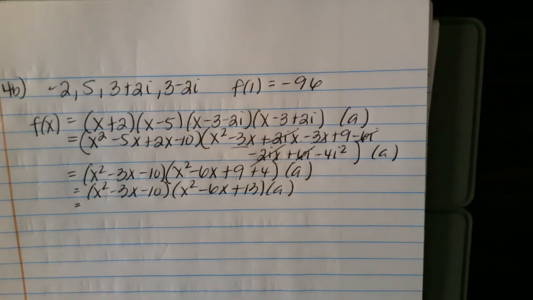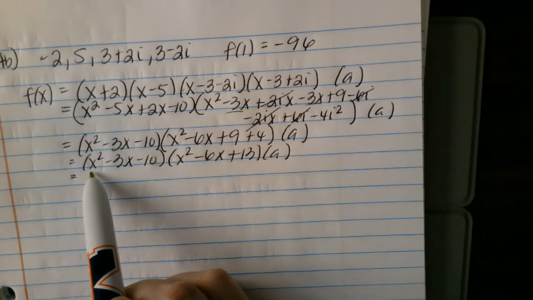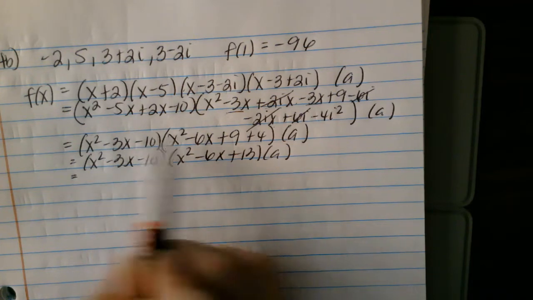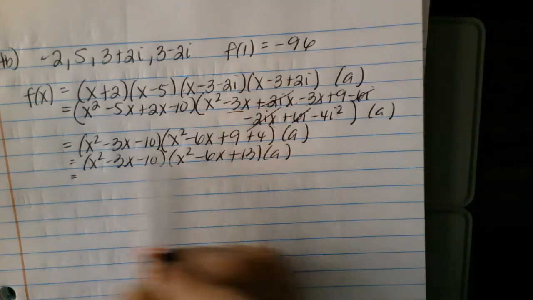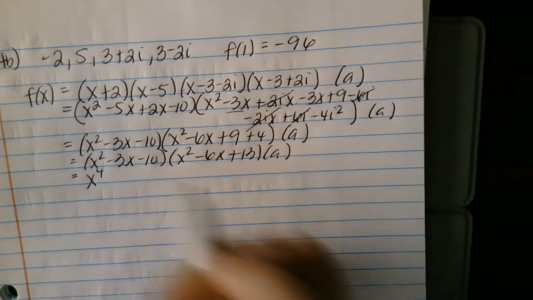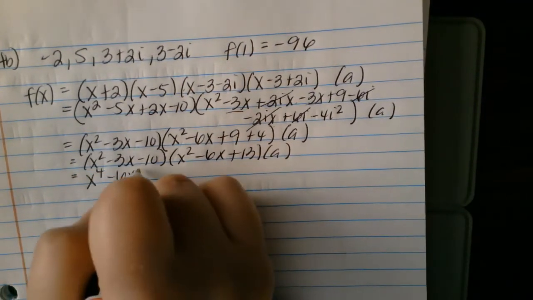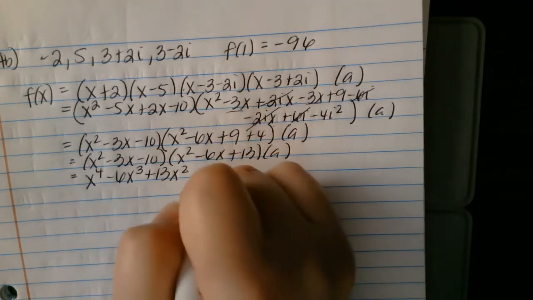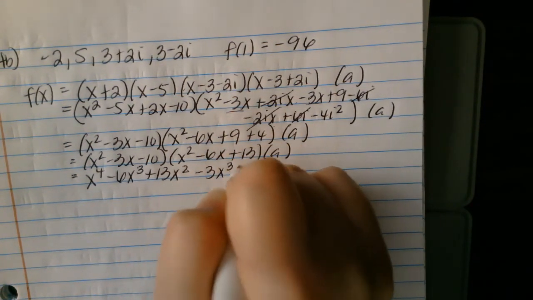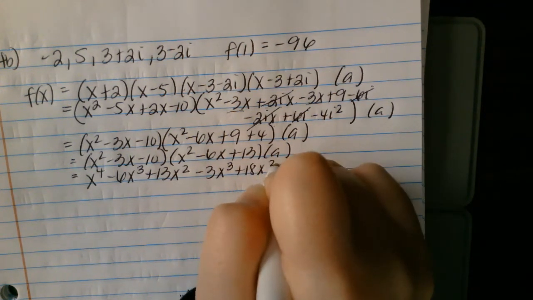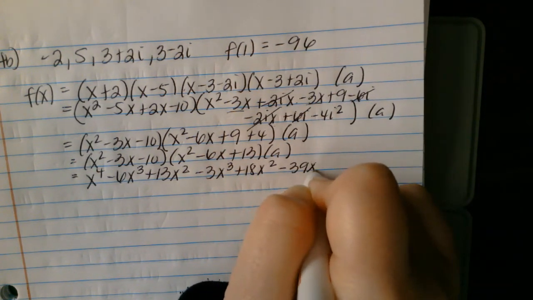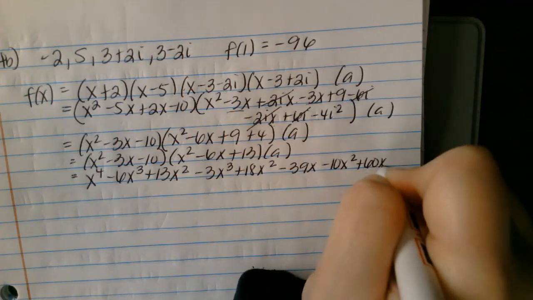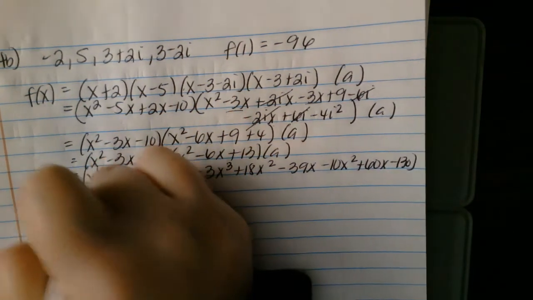And now we have to multiply again. So now we have this quadratic times this quadratic. So again, we're going to take this first term, multiply to all three, second term, multiply to all three, and the third term, multiply to all three. So we have x to the fourth minus 6x to the third plus 13x squared. Now it's negative 3x, so we have a negative 3x to the third plus 18x squared minus 39x. Now the negative 10, we have a negative 10x squared plus 60x minus 130, and all of that is multiplied by a.